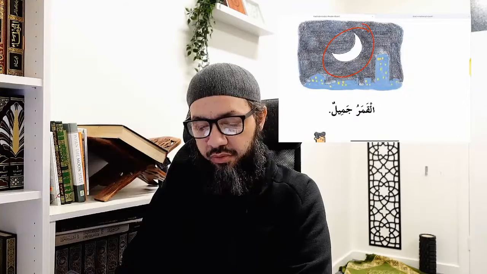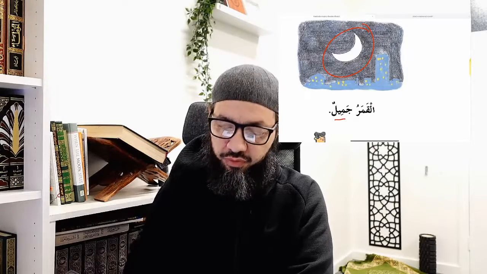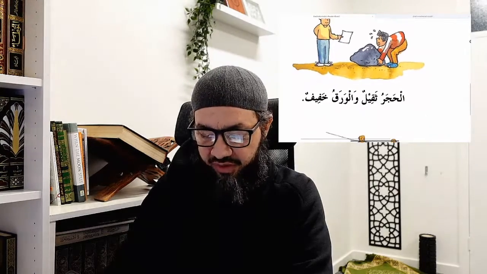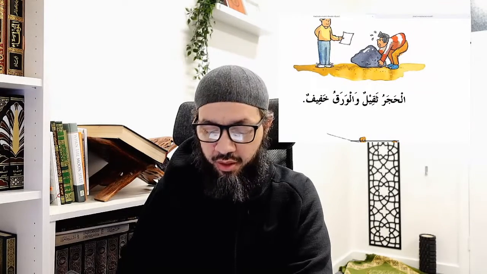Or here, for example, this is the moon. And what's the thing that we will say about the moon? Al-qamru jamilun. Again, long vowel. The moon is beautiful. Here you can see two things. A man's holding a piece of paper. The other man's trying to pick up a rock. The paper is obviously easy to hold because it's light and the rock is heavy. What do you say? Al-hajaru thaqilun wal-waraqu khafifun.